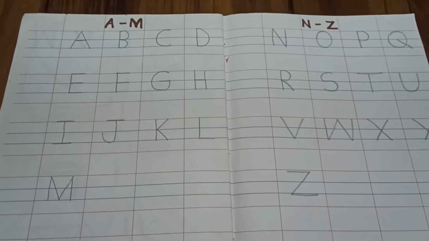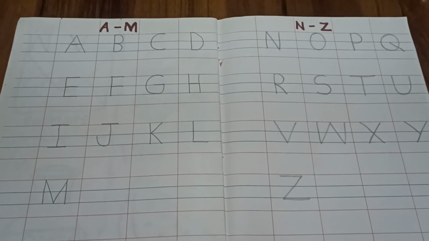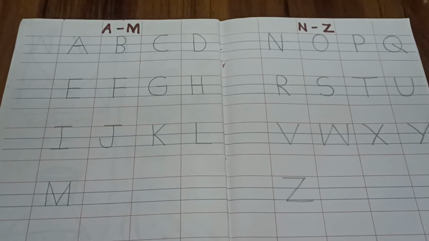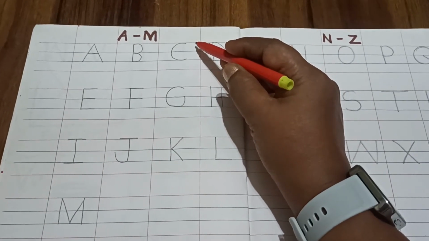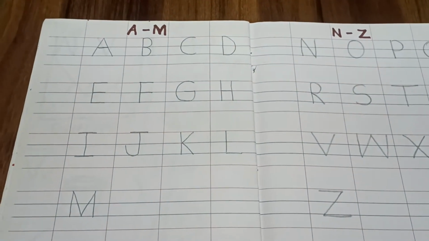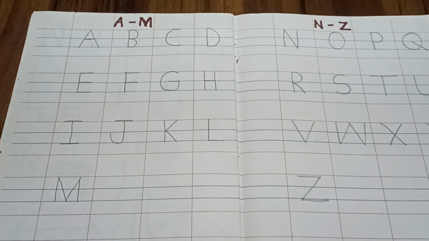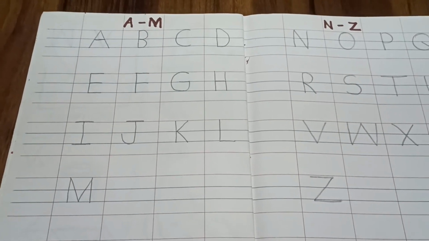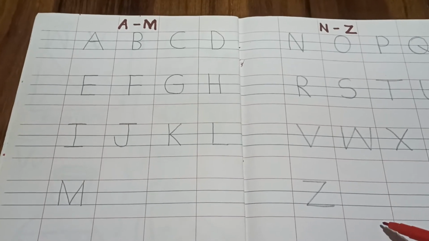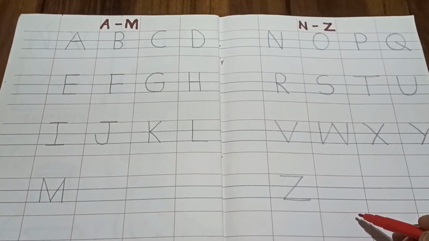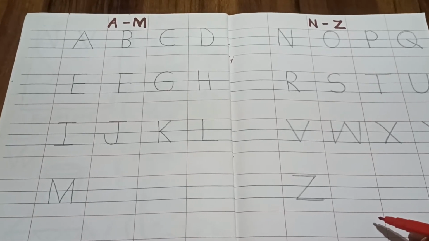These capital letters you learnt very easily because there was no confusion. All the capital letters start from the top red line. But now small letters have certain rules. Some come within the blue lines, some touch the top red line, and some touch the bottom red line. So to learn them, we are going to introduce a pussycat to you.